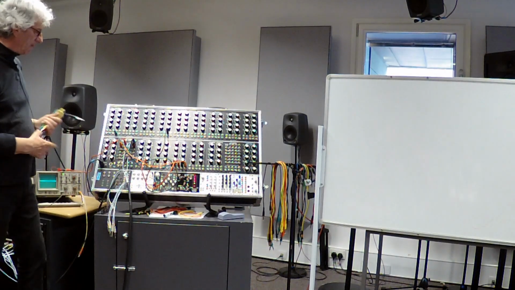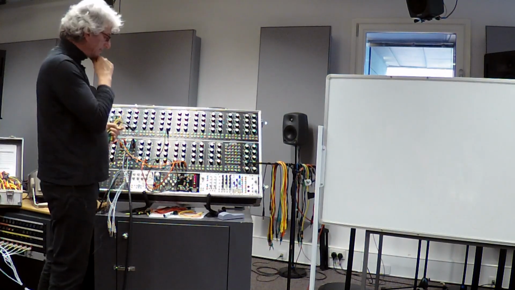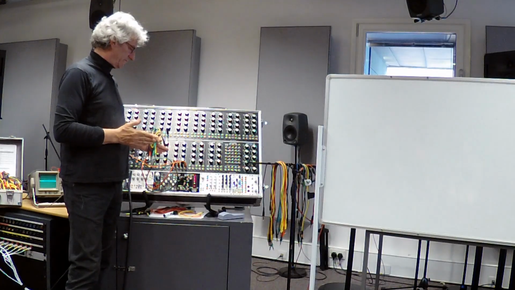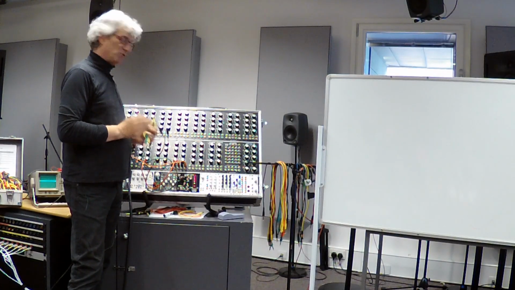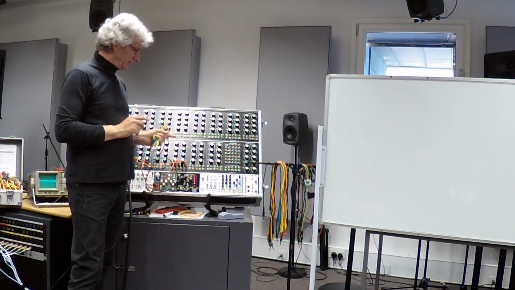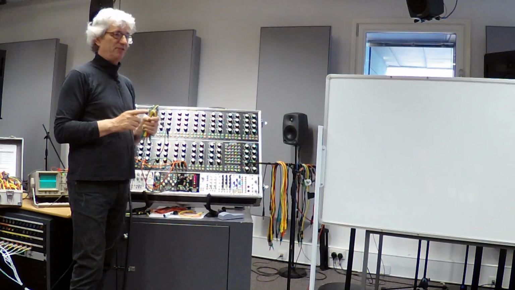Okay. The interesting thing is that you can use one signal and, with the fader function, distribute it into different kinds of effects.